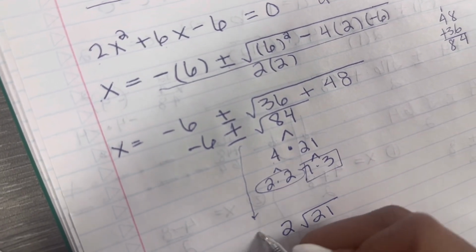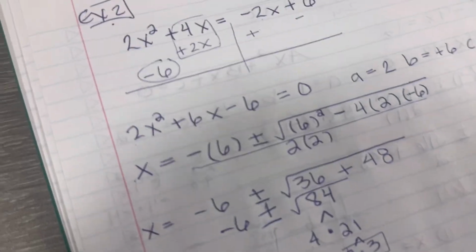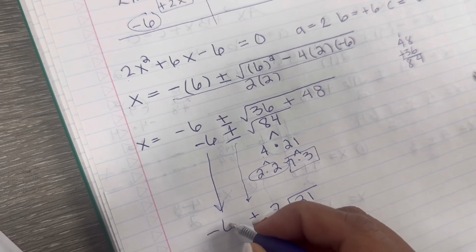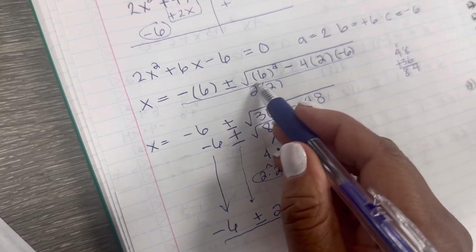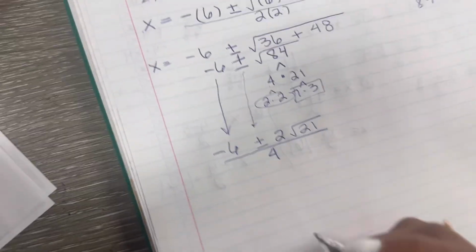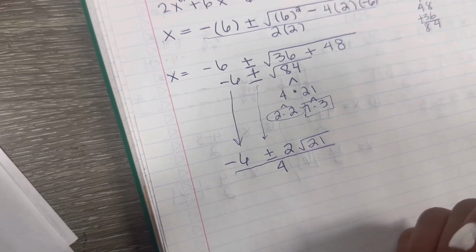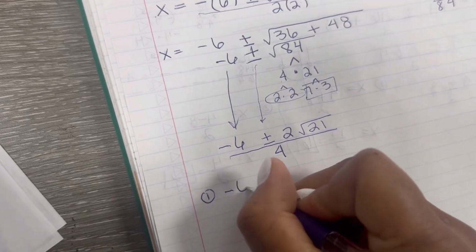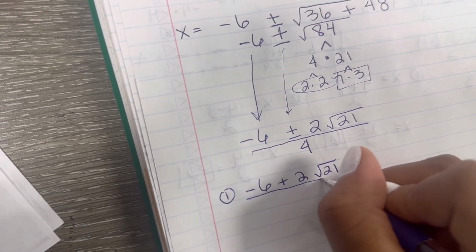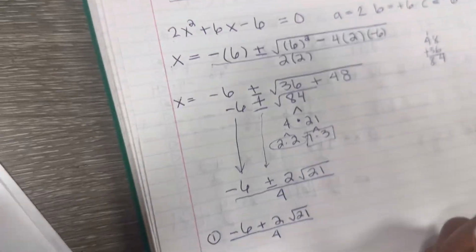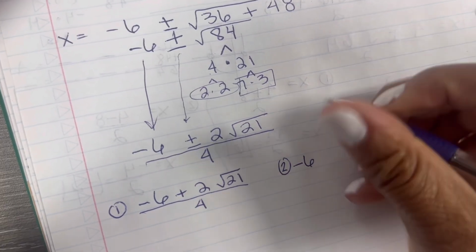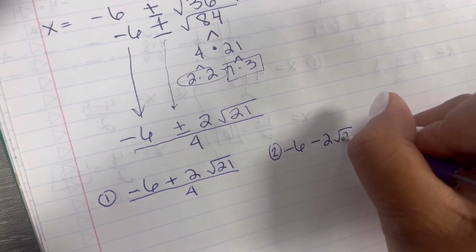Bring down your plus or minus. Bring down your negative 6. Bring down your divisor. 2 times 2 is 4. Okay, so now you're good. Now you can create your 2 cases. Case 1, negative 6 plus 2 radical 21 divided by 4. And then second case, negative 6 minus 2 radical 21 divided by 4.